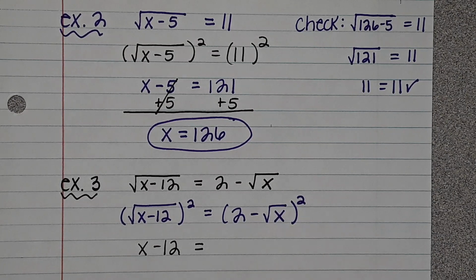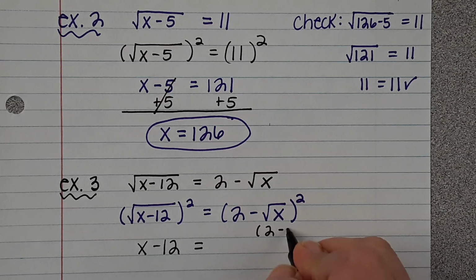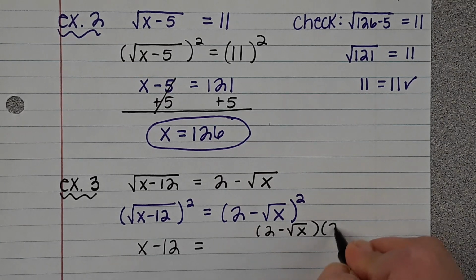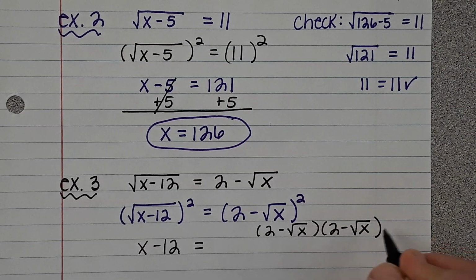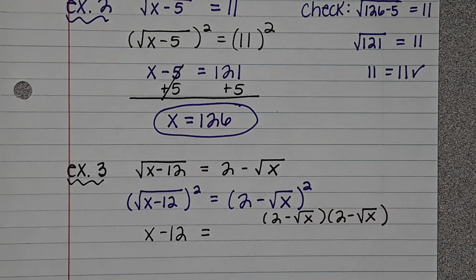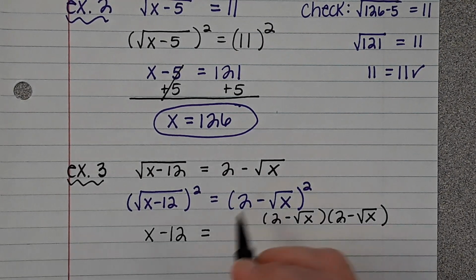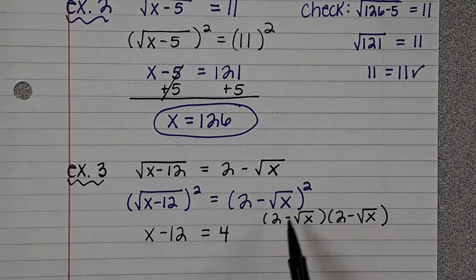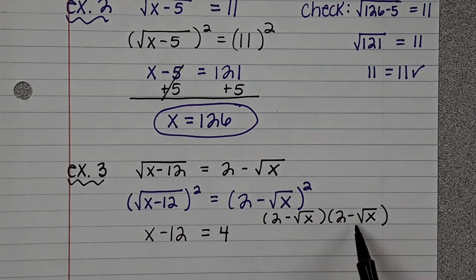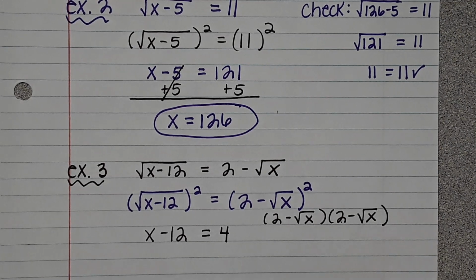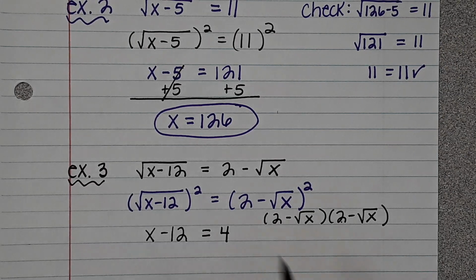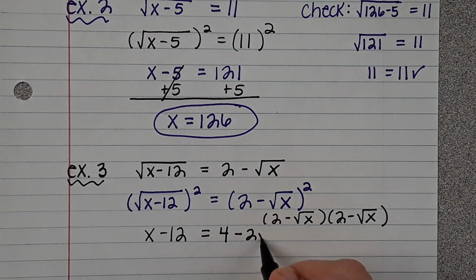This one, however, means you need two of them. So we are multiplying 2 minus the square root of x times 2 minus the square root of x. So we're going to FOIL it. We're going to multiply first, outer, inner, last. So we're going to multiply the 2 and the 2. What is 2 times 2? Then we're going to multiply 2 times negative square root of x. Since 2 doesn't have a square root and the x does, you just put the 2 in front of the square root. So it'd be 2 square root of x.